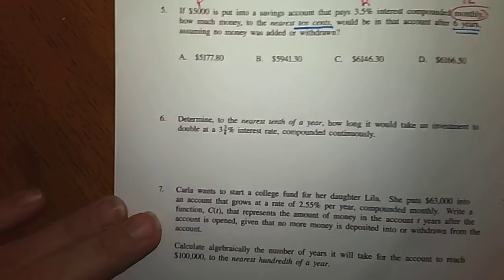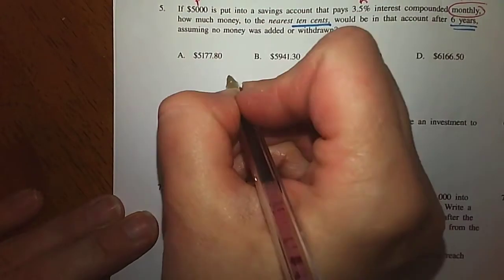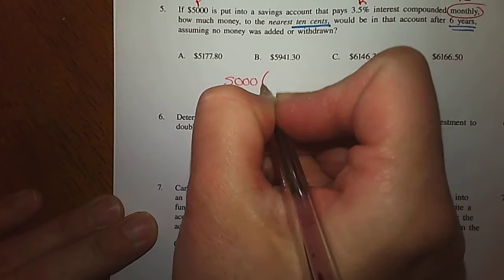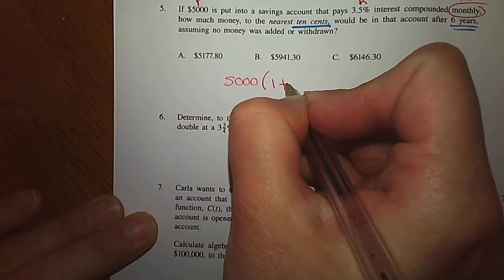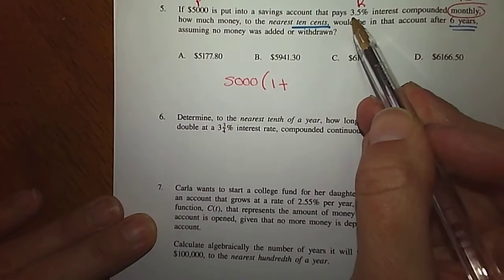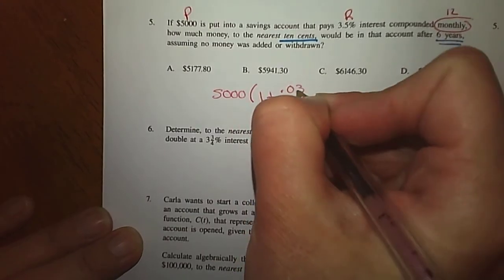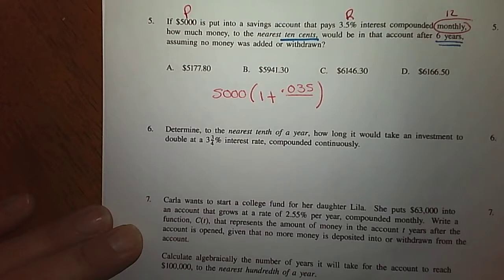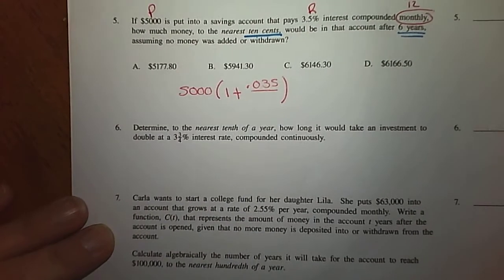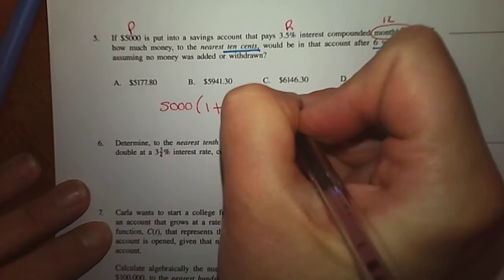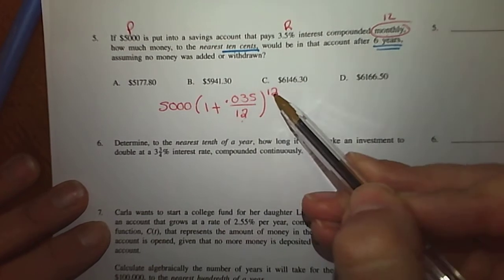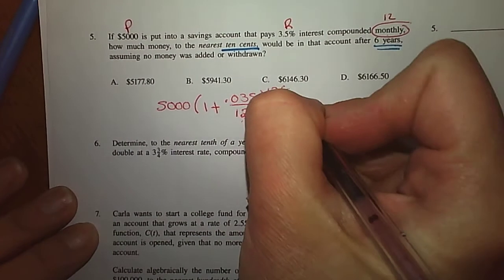All right, so what's the original amount? 5,000, parenthesis, 1 plus. It's 3.5%, so we're going to move the decimal point back twice, so it's 0.035 over. Now, it's always over what we're compounding. It goes right here as well, so 12 and 12, and 6 years.